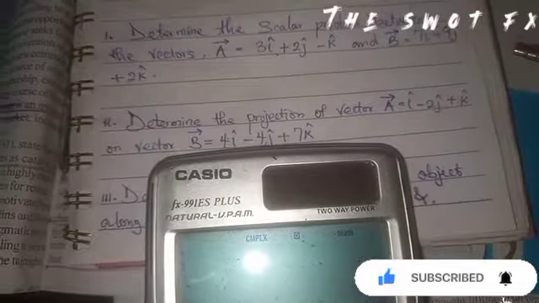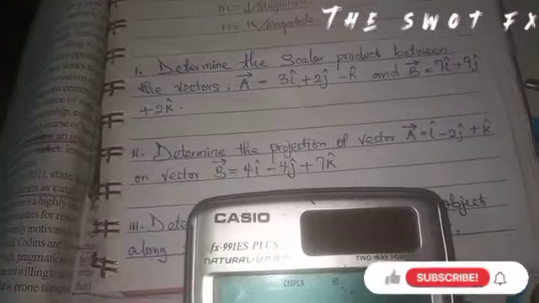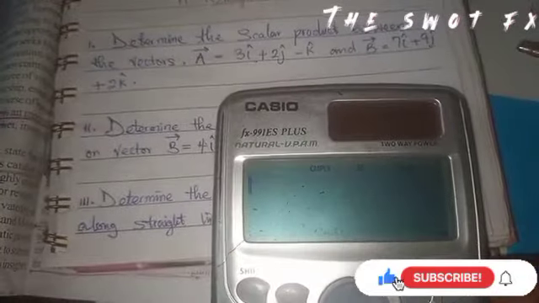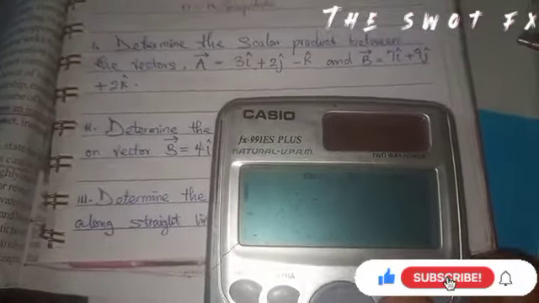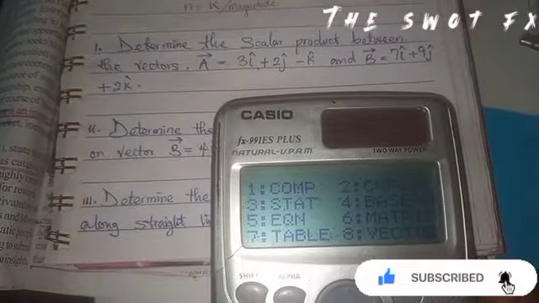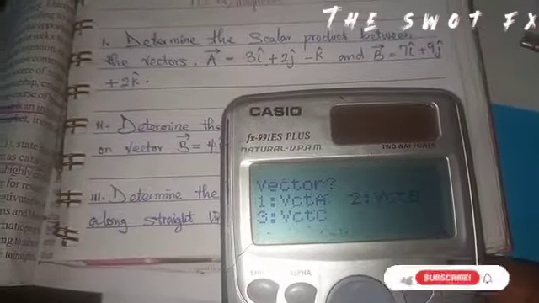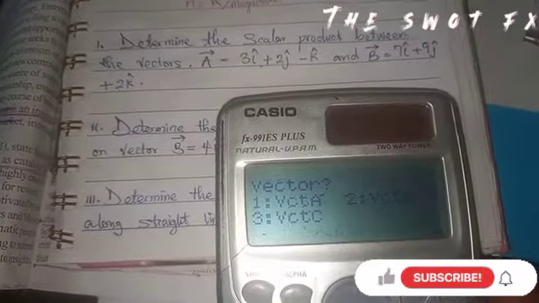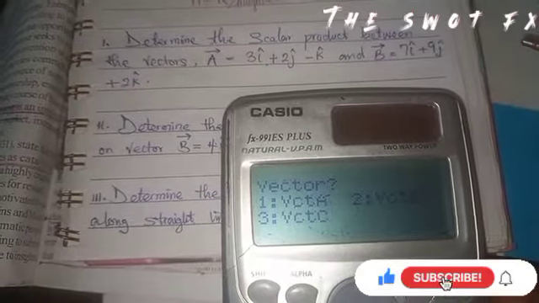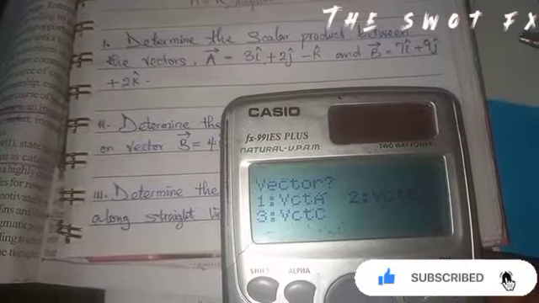In the previous episode I explained how to input our questions. This is what I want you to take note of. First thing, change your mode to vector. You press mode, then press it. Now you input your vector A and vector B. Note, they can change this vector, they can ask you to input it as vector F and vector Q or something.